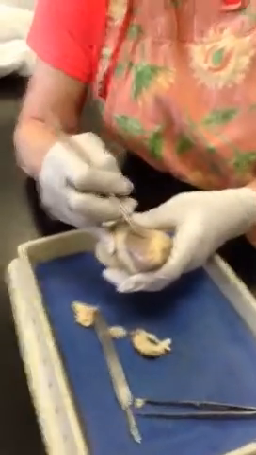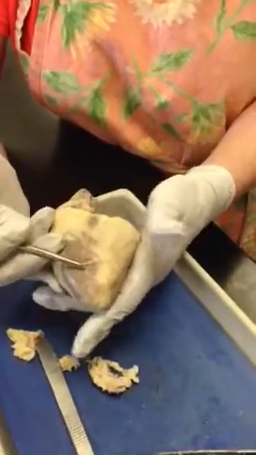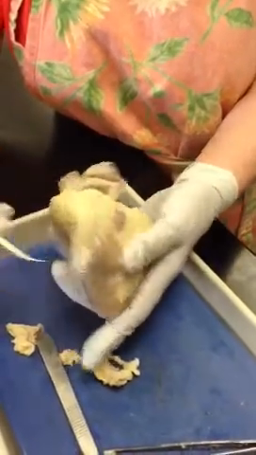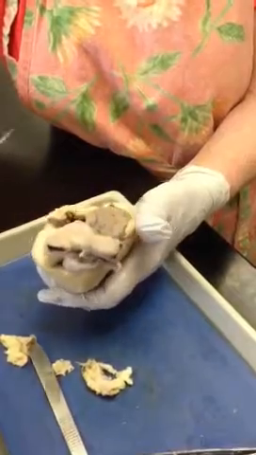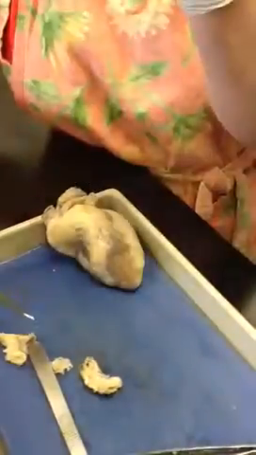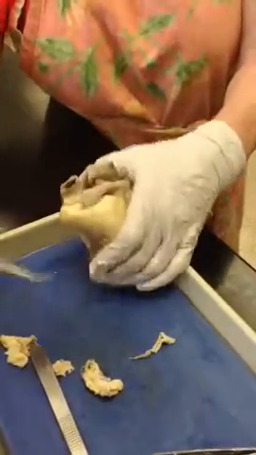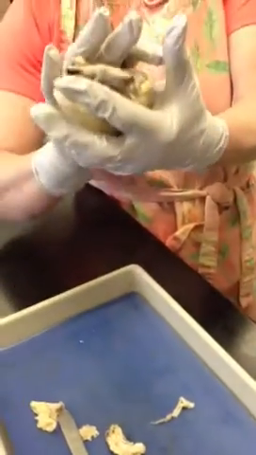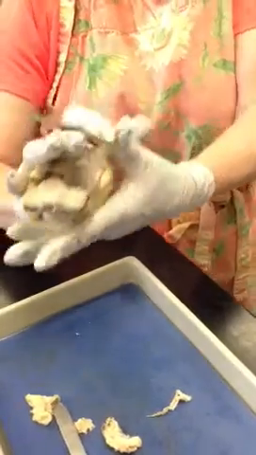This would be your visceral pericardium. I've taken off most of your parietal pericardium. Where would that have been? It would have been on the back side. It's usually a sac that's going to surround the heart. That would be the parietal pericardium. Okay?